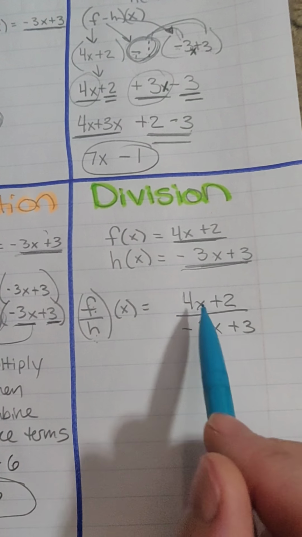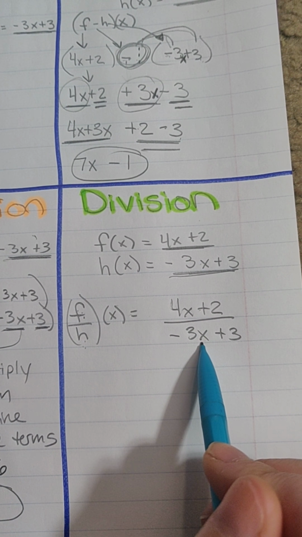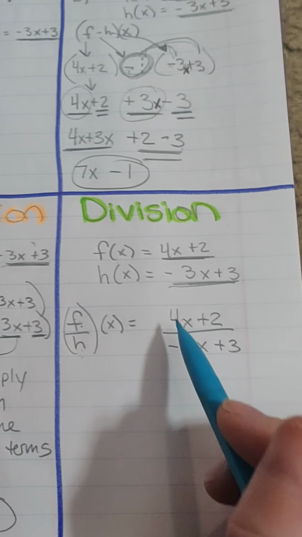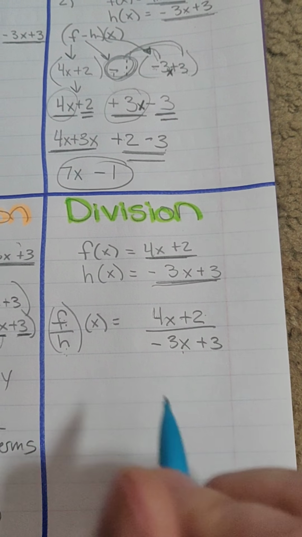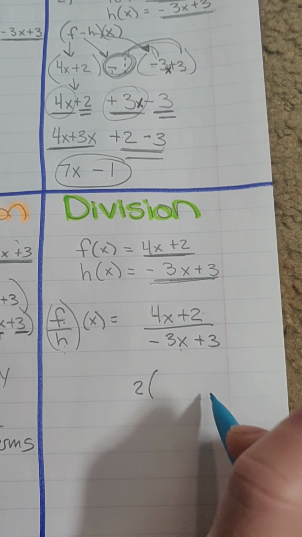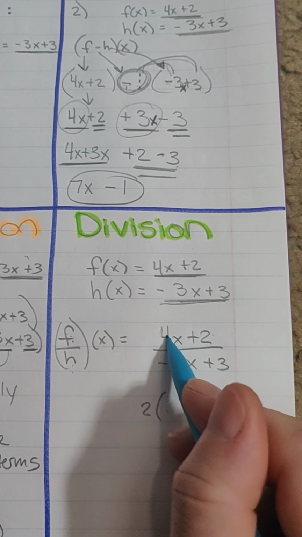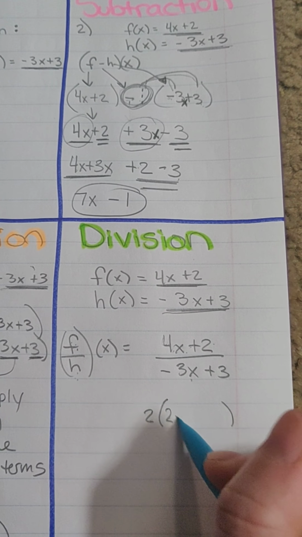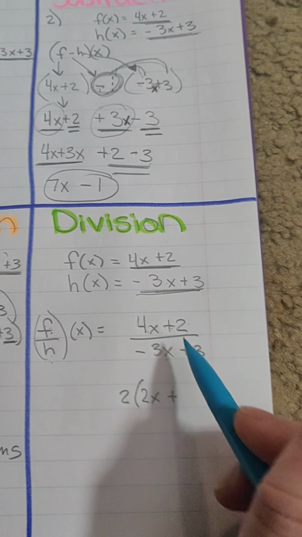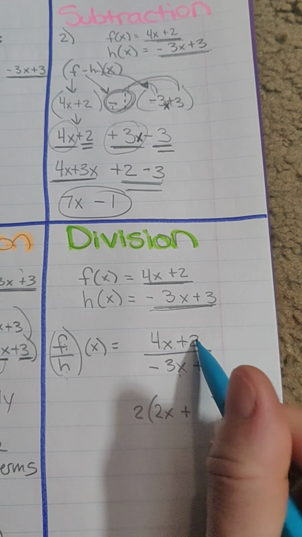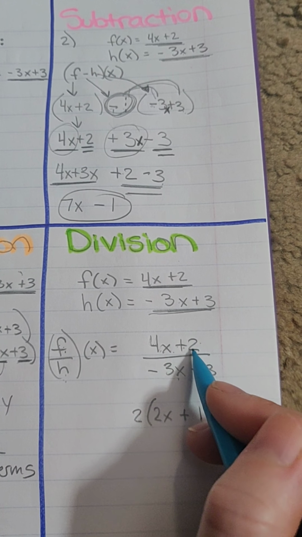All right, so as soon as we set up our top and our bottom, we got to look to make sure that we factored out any GCFs. What I mean by that is 4 and 2 can both be divided by 2. So that means I can pull a 2 out of the top. And when I do that, 2 times what equals 4x? 2 times 2x equals 4x. That's a plus, so this is a plus. And 2 times what gives me a positive 2? A 1. 2 times 1 gives me a positive 2.